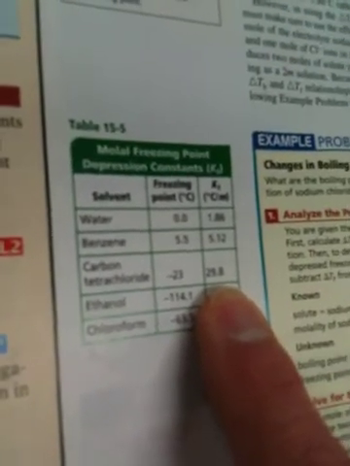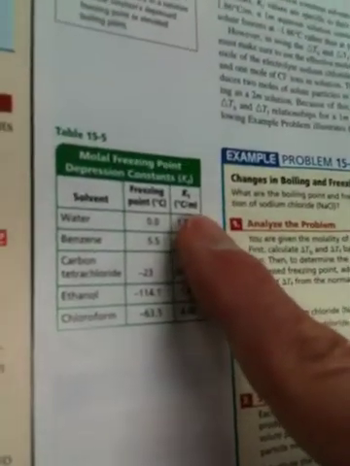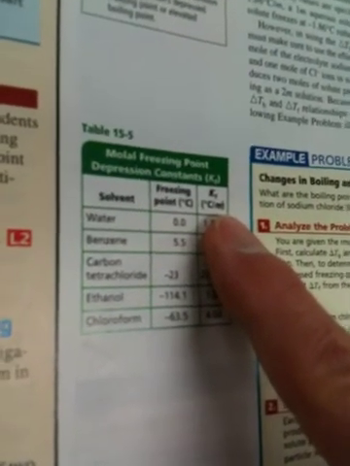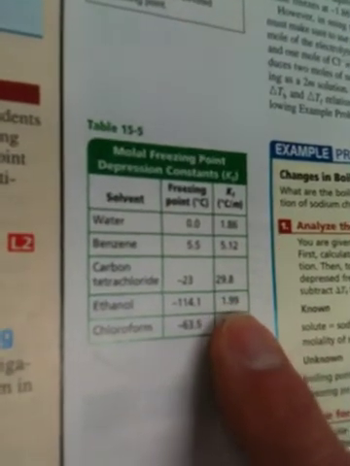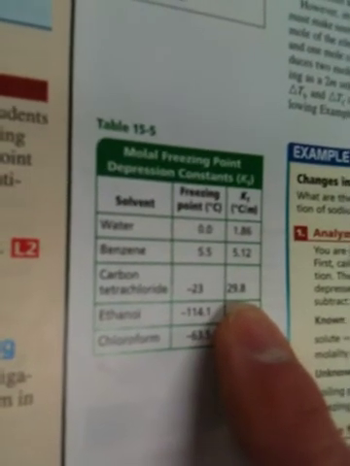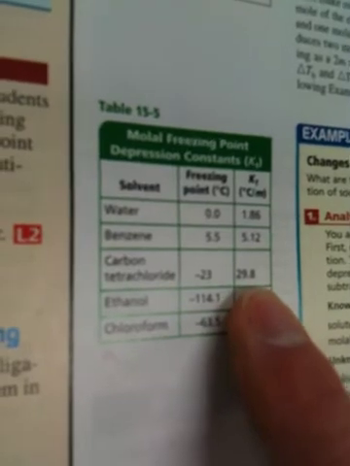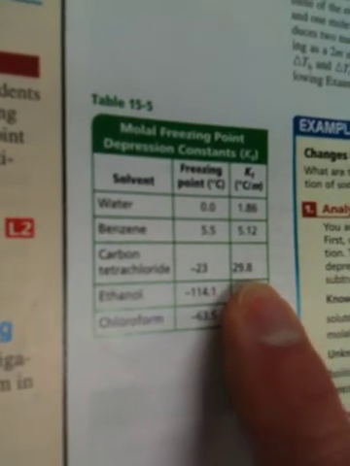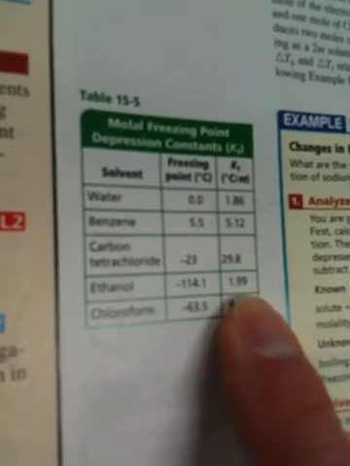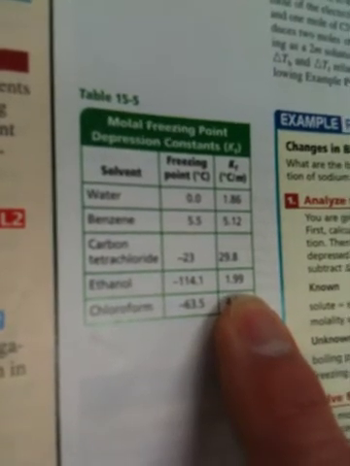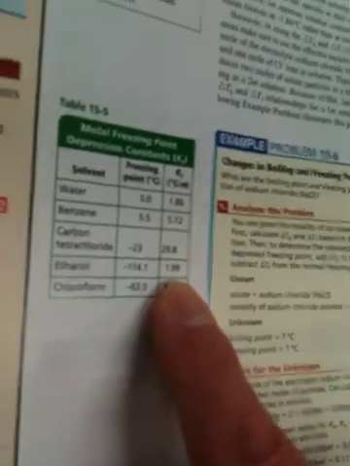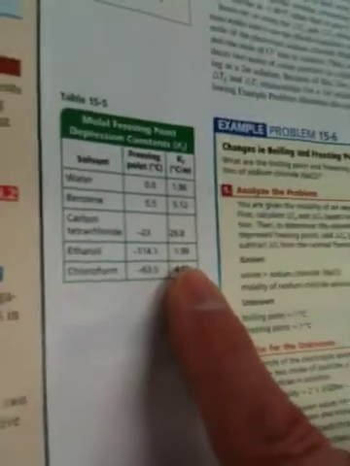5.12. Oh, look at carbon tet. Big, huge change. Okay? We get 29.8 degrees centigrade for every molality of stuff that we put into the solvent. It is the solvent. There we go. This is the solvent. And here, ethanol, we get a little bit more bang for our buck than we get with water, but it sure doesn't change a whole bunch.